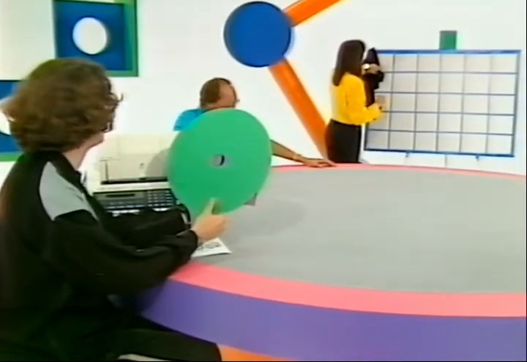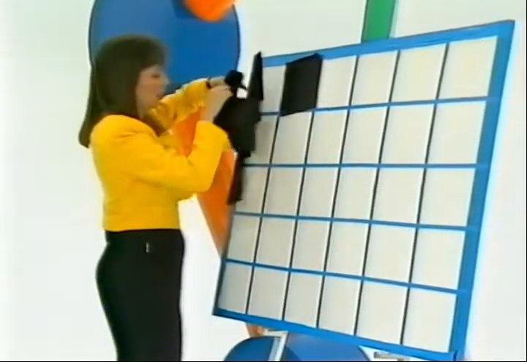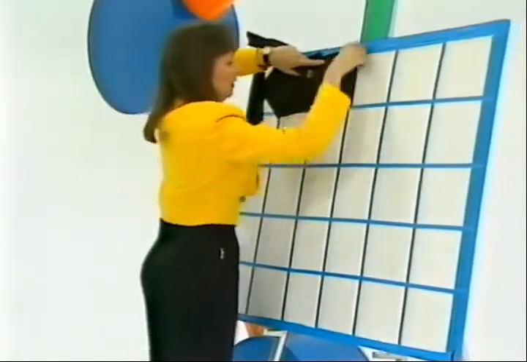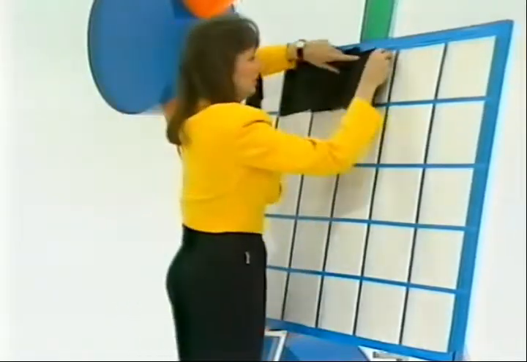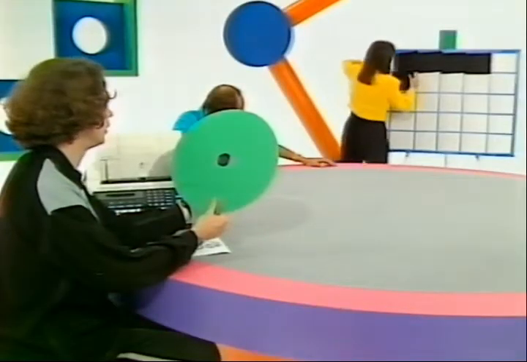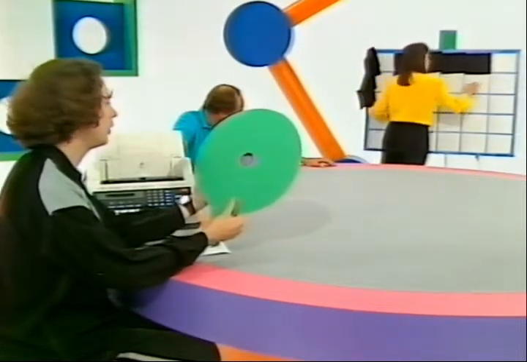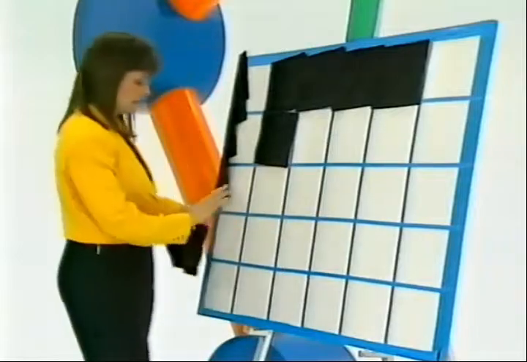Off. Off. Next one, on. On. On. On. On. Another on. Another on. Another on. Lots of ons. Off. Off. New line. Off. Off. On. On. Off. Off. Off. Off. Off. Off. Off. Off. New line. Off. Off.